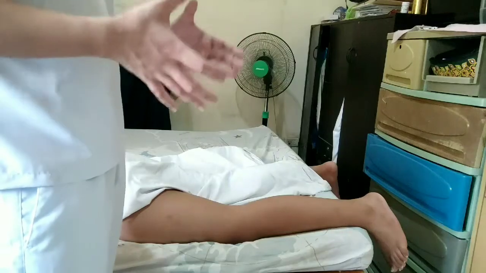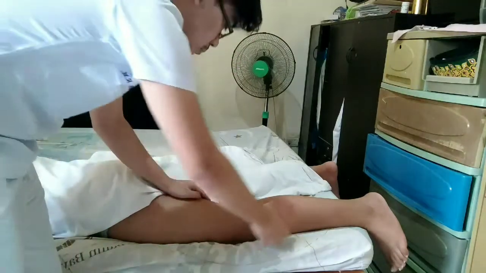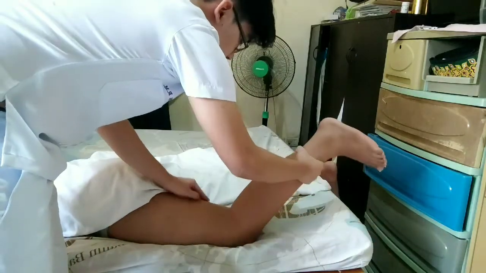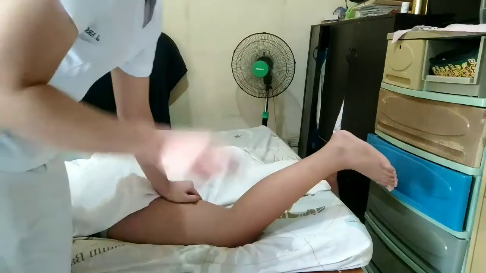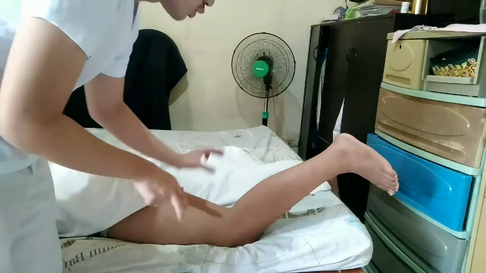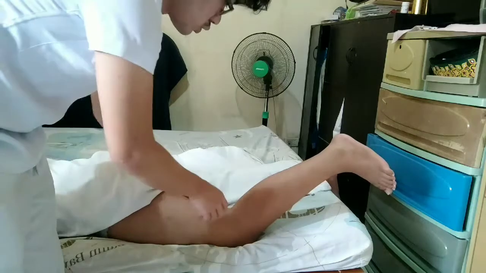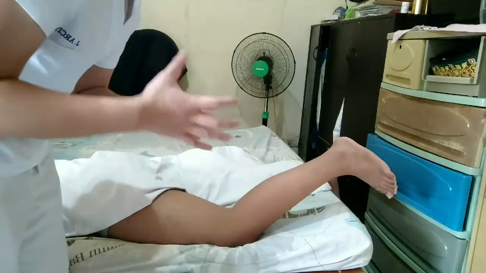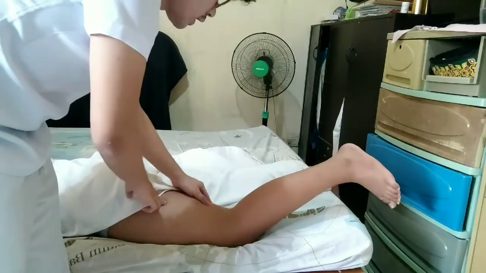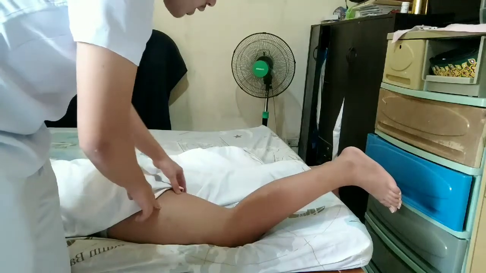Now, to palpate, since larger cross-sectional area siya, if we locate the semitendinosus, palpate lang natin yung sides ng semitendinosus. So, still, dito pa rin siya banda sa ating medial side ng ating thigh.